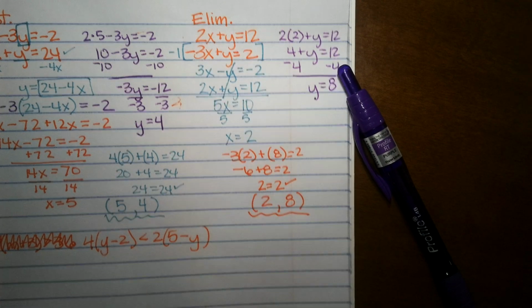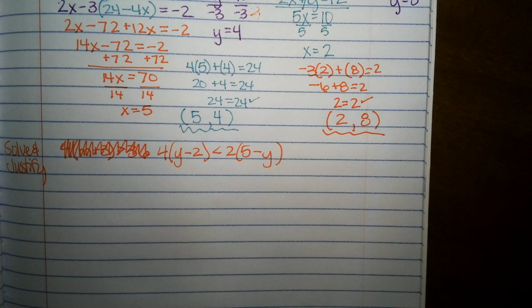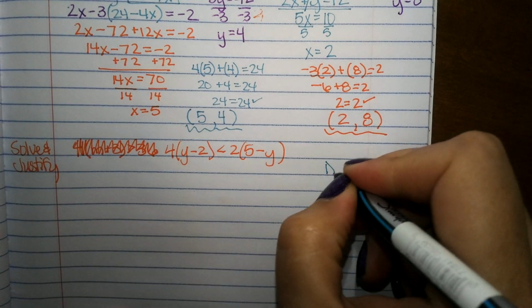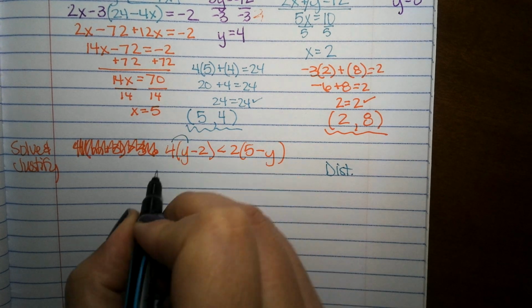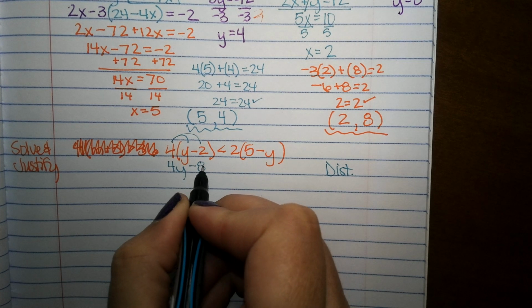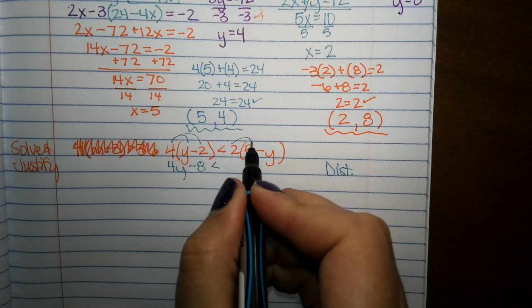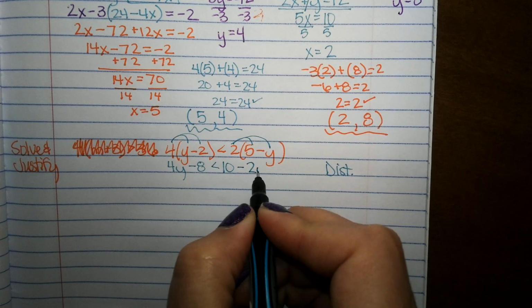Okay, on the next problem, it says we need to solve and justify. So we need justification for each step. Right now, I'm going to distribute. That's my justification. Distribute. 4 times y is 4y. 4 times -2 is -8. Distribute my 2. 2 times 5 is 10. 2 times negative y is negative 2y.